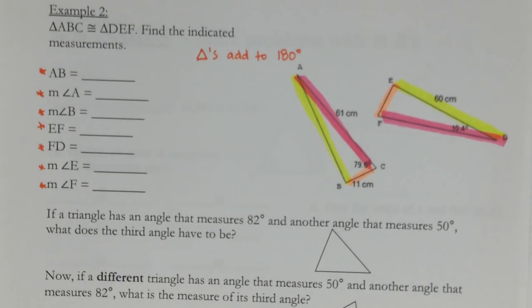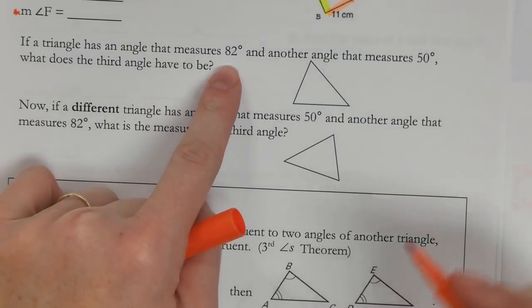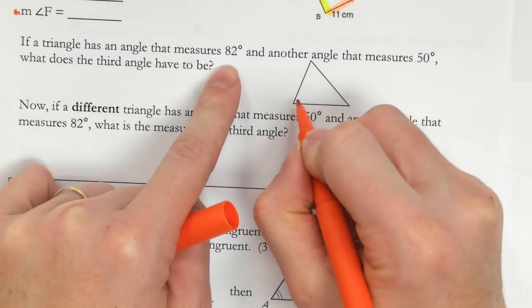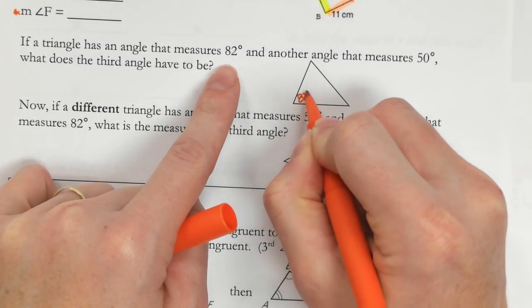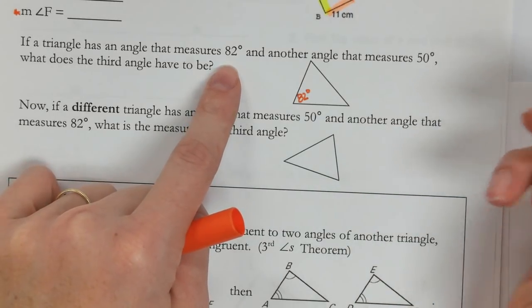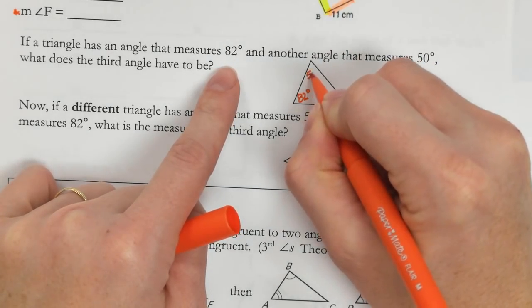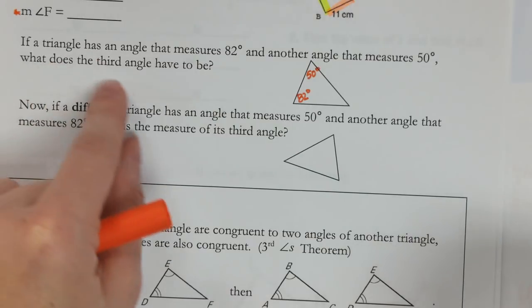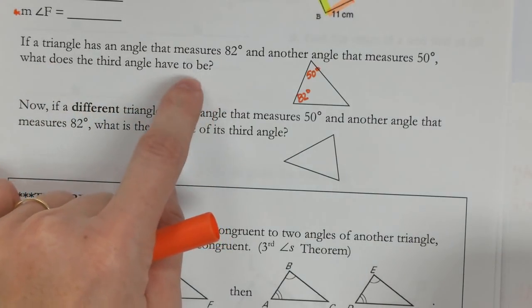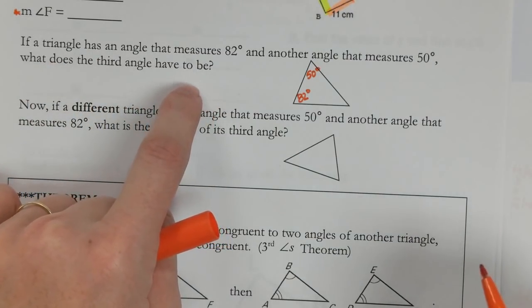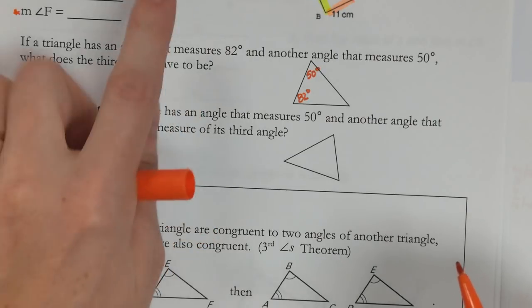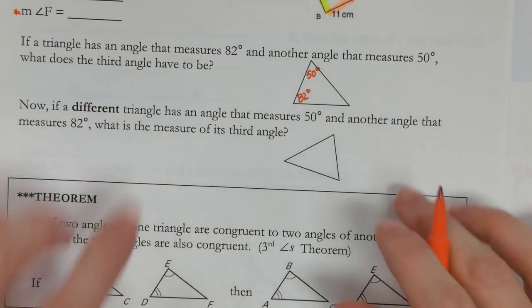Okay. Last thing we have to talk about today is if a triangle has an angle that measures 82 degrees, so I'm just going to pick an angle. This one looks good. And another angle that's 50 degrees, so that's this one. What does the third angle have to be? So if you couldn't figure out angle B and angle E in that previous problem, this is going to help you right now.